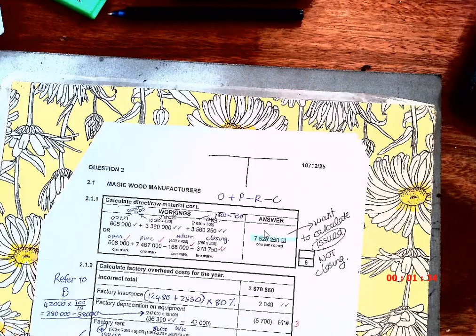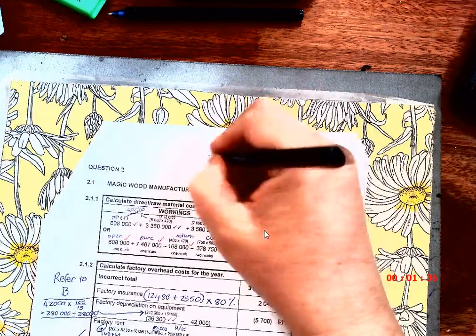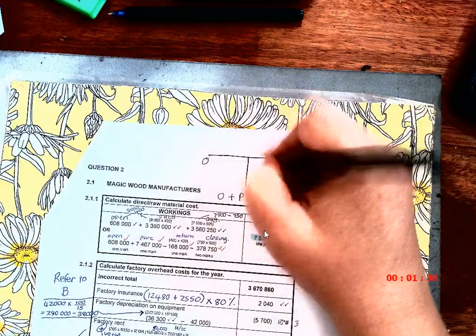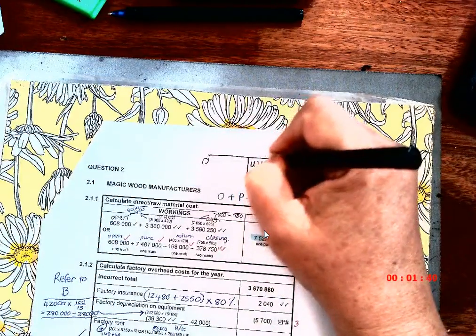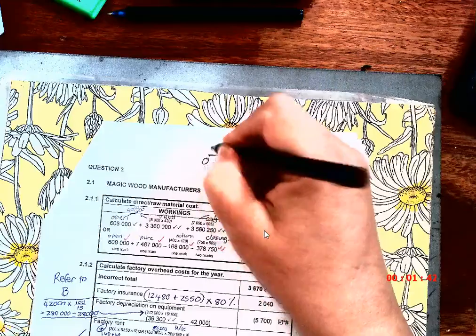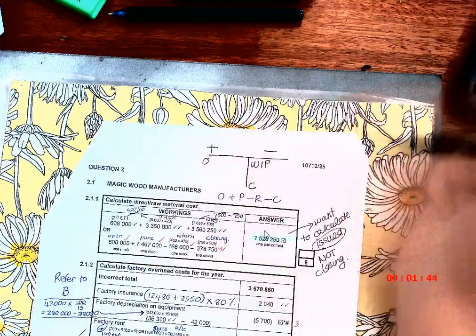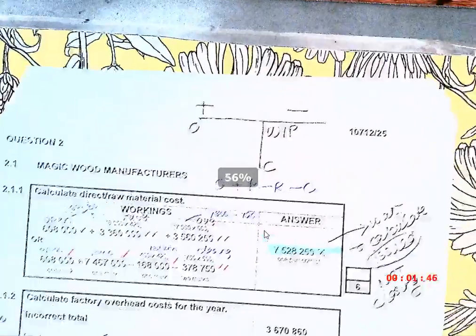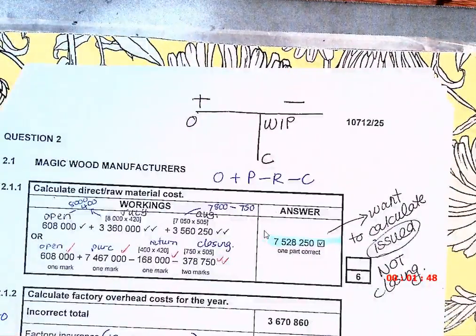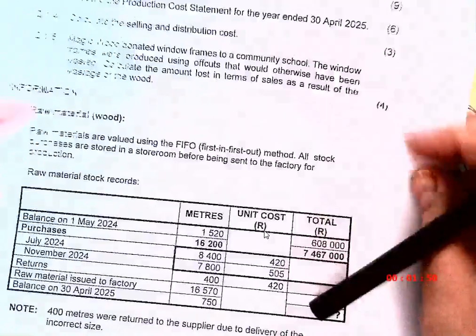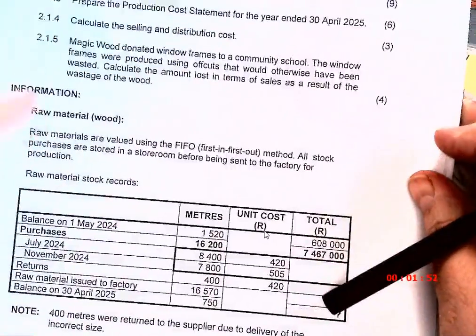So now let's go look. I want an opening, I want a closing, and my work in process would be this one, and then whatever I buy or return. Easy as that. So now let's go look. They give me here raw material, and what do I see here?